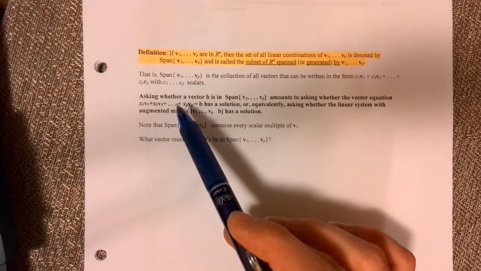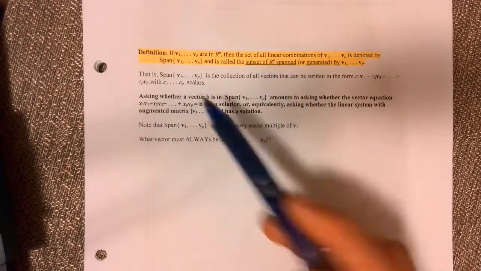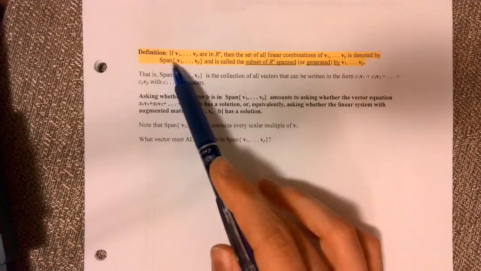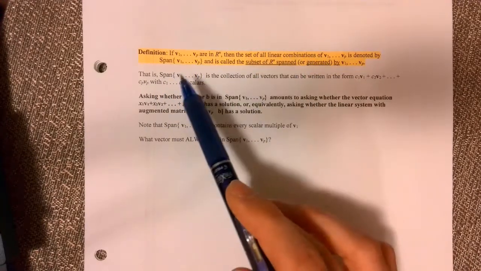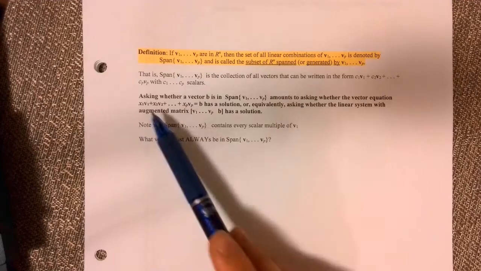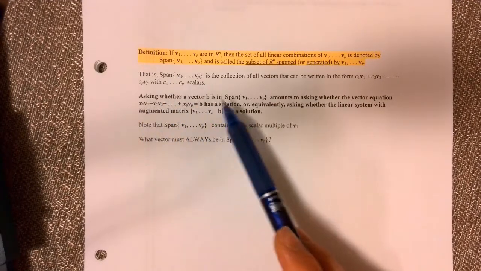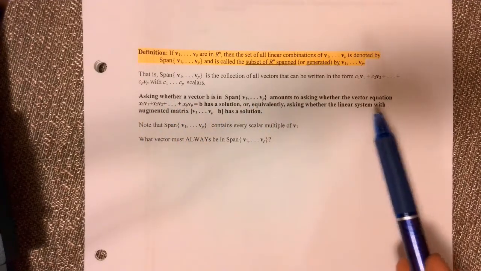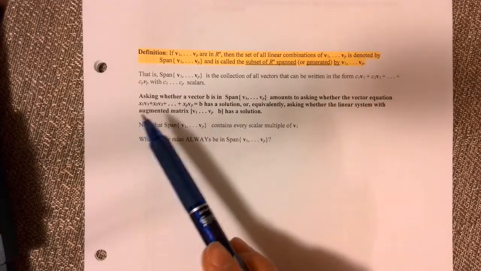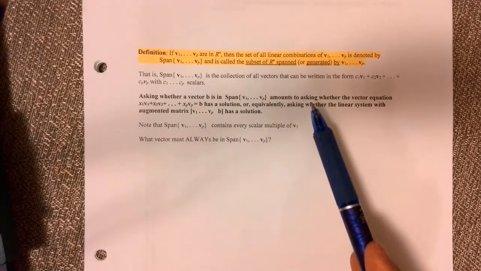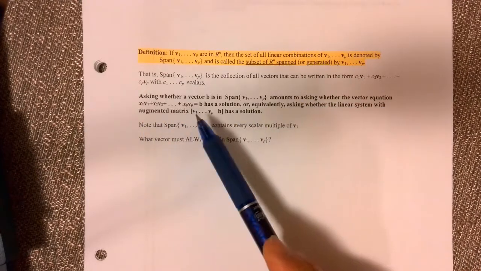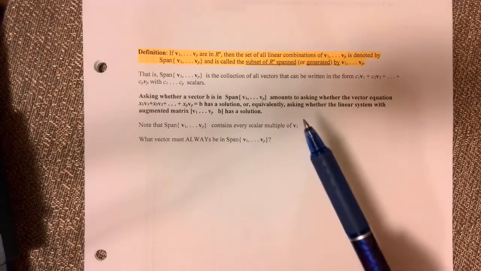That means if a vector is a linear combination of v1 through v whatever, it's in the span. Again, asking whether vector b is in the span amounts to asking whether the vector equation has a solution, or whether the linear system with this augmented matrix has a solution.